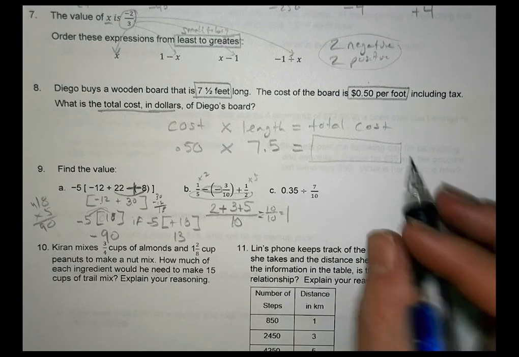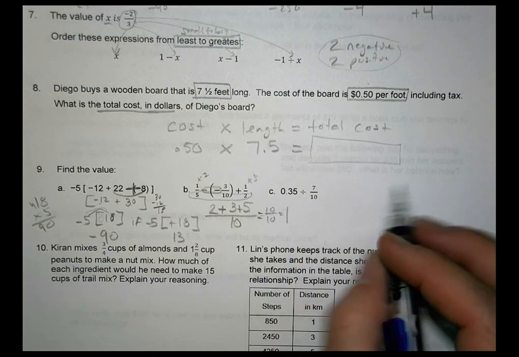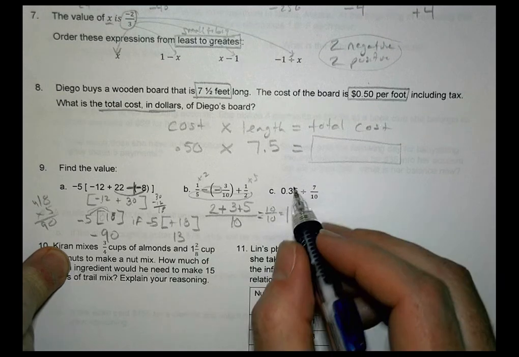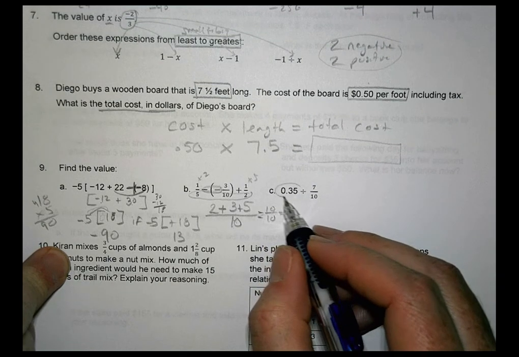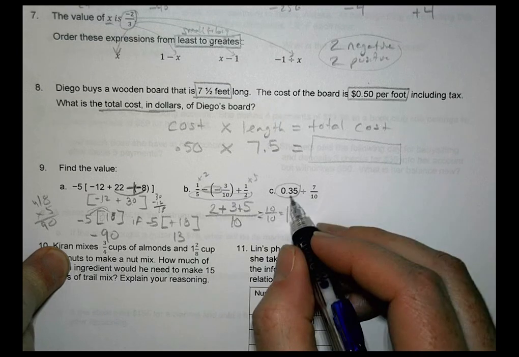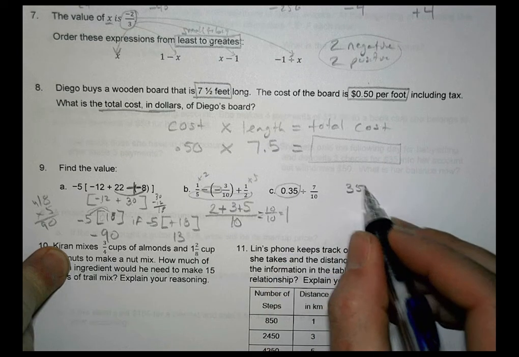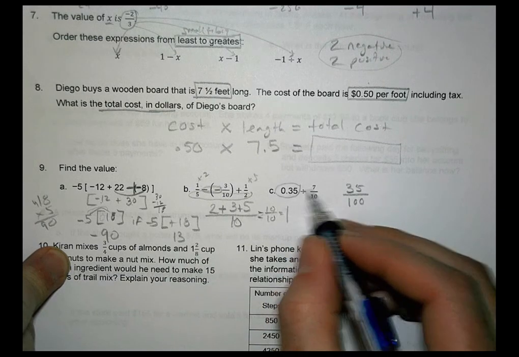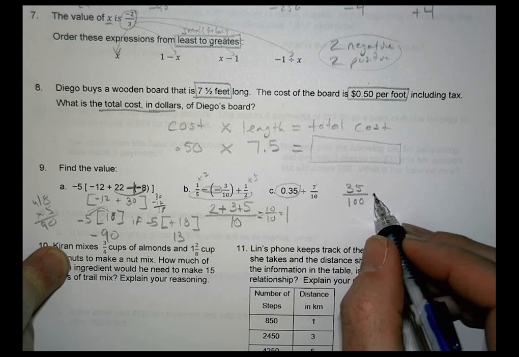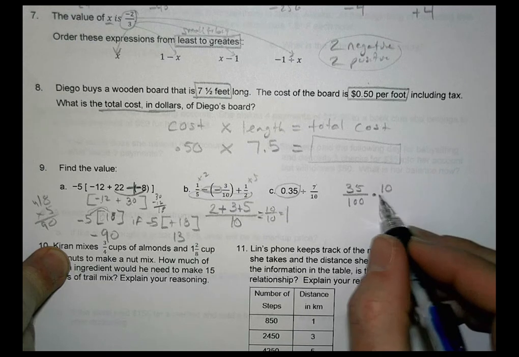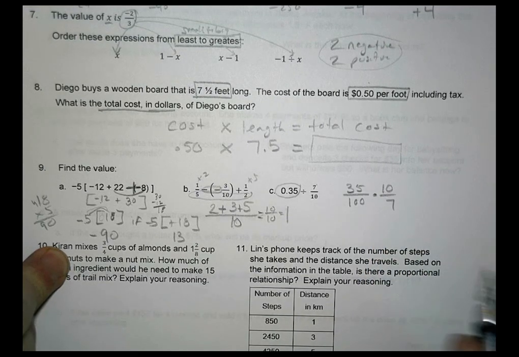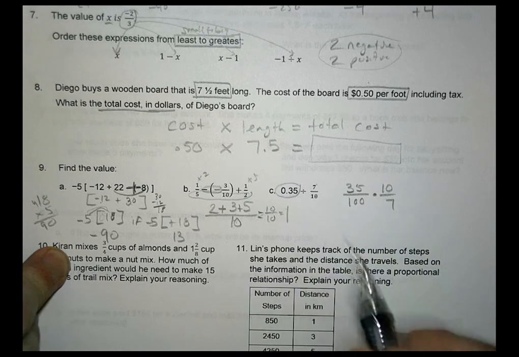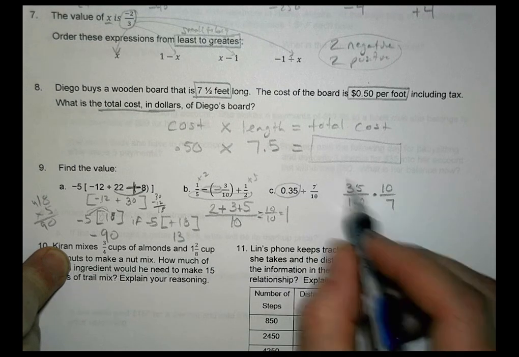Looking at the next one here. 0.35 divided by 7/10. Again, I know a lot of you guys like decimals more than fractions. I like fractions more. So I'm going to go ahead and rewrite 35 hundredths as 35 over 100. And then because it's divided by 7/10, I'm going to multiply by the reciprocal, which is 10 sevenths. And you can hopefully see already how this is a better way of doing it than turning that into a decimal number, because I can reduce in the diagonals.